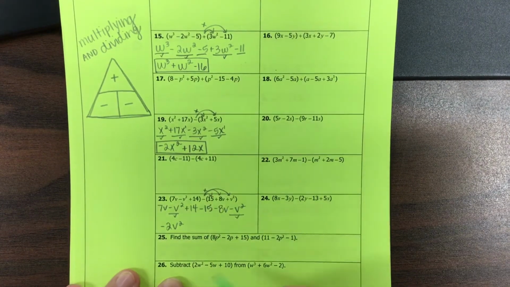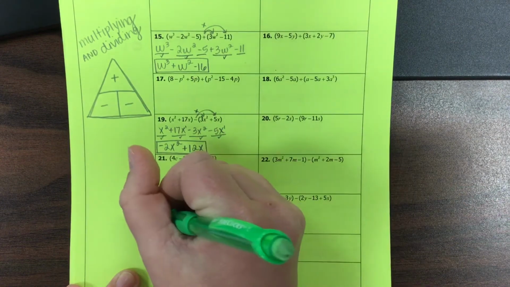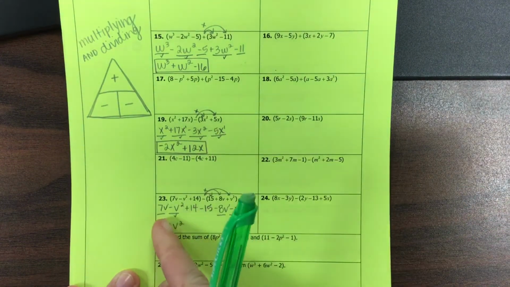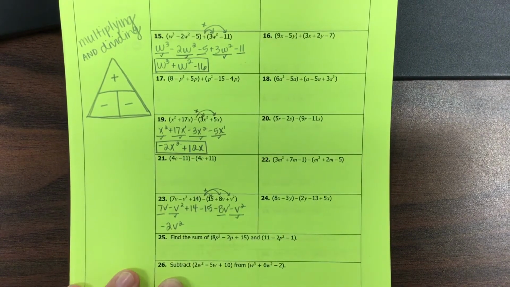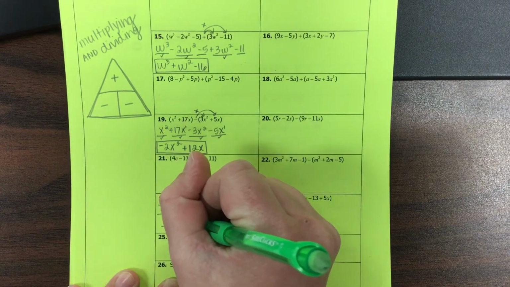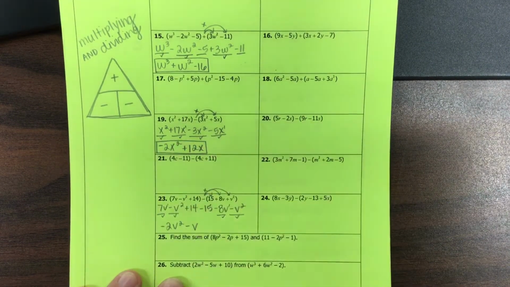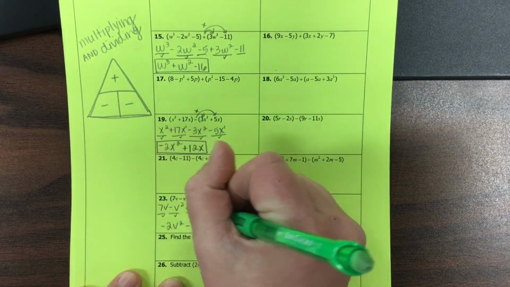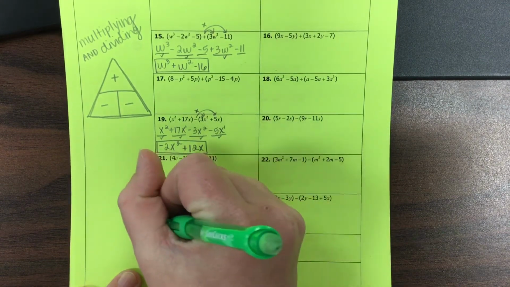All right, now I move on to my next one. I have v to the first power. So I know I'm talking about this piece and this piece. I have a positive 7 minus 8. I'd plug in 7 minus 8 into my calculator, and I would get negative 1. So I have negative v. This is now done, and this is now done. Now I'm left with 14 minus 15. If I was to plug that into a calculator, I would get negative 1.